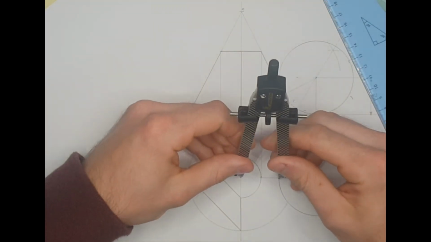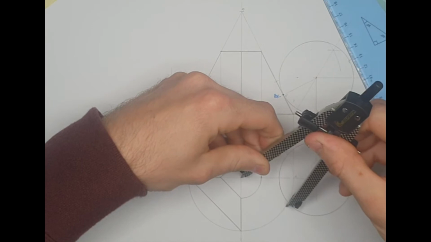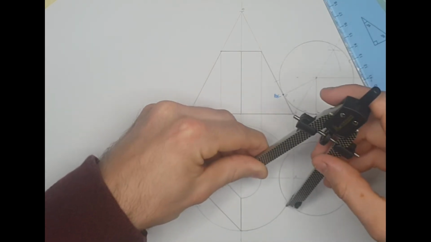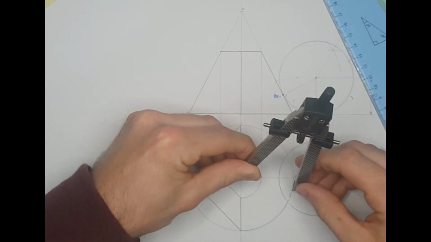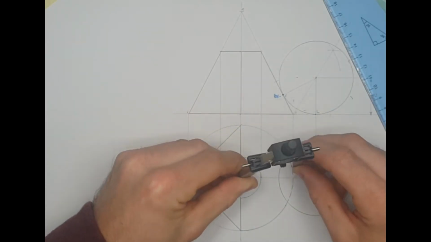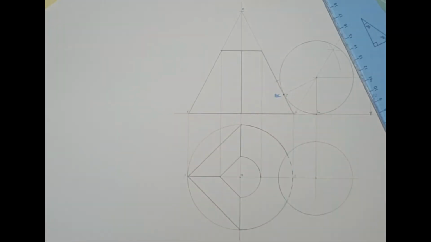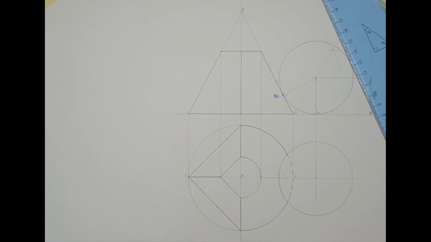I'm going to reset the size of the cone again and heavy in a portion and then dash a portion for hidden. So it looks so much neater once you've dashed it in as well.